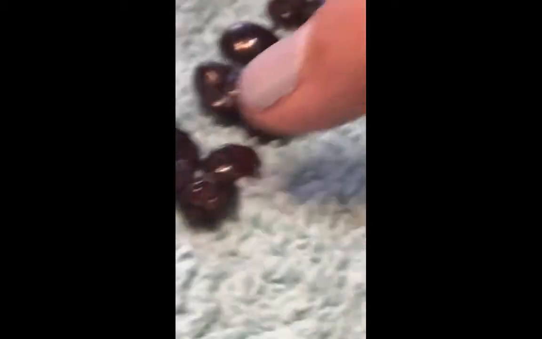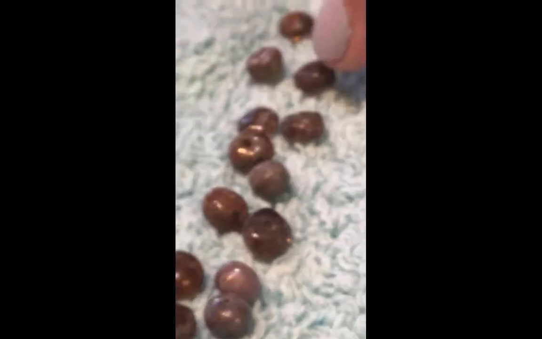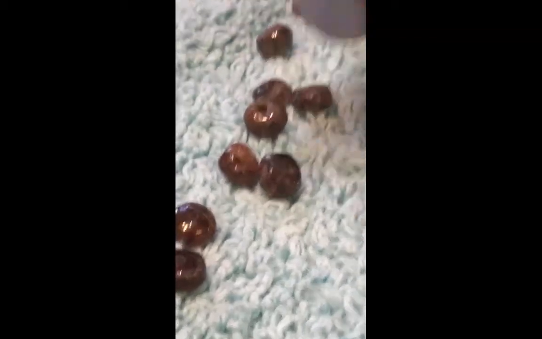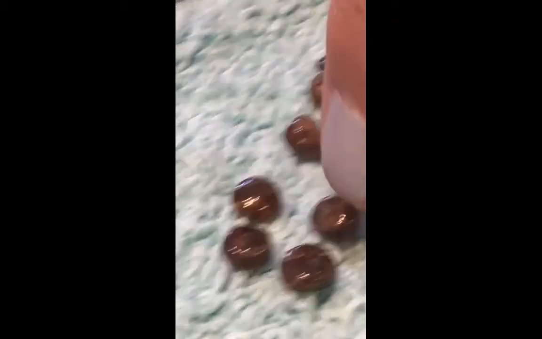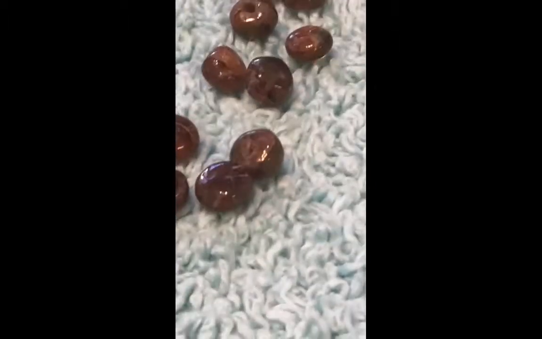Let's see. Let's check. 2, 4, 6, 8, 10, 11. 2, 4, 6, 8, 10. Oh dear. Okay, you want to separate out the beads that are really round. That's going to be another metamorphic rock that we'll cover in a future video. And you want to separate those out from ones that are round, but a little bit more irregular.